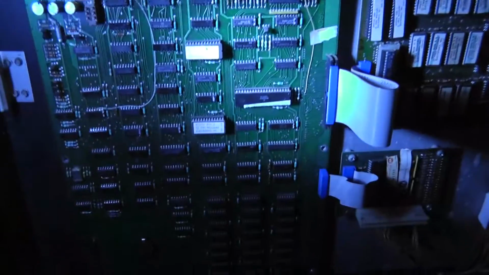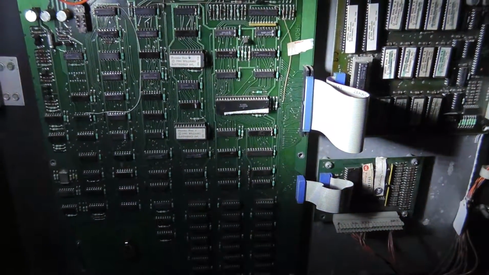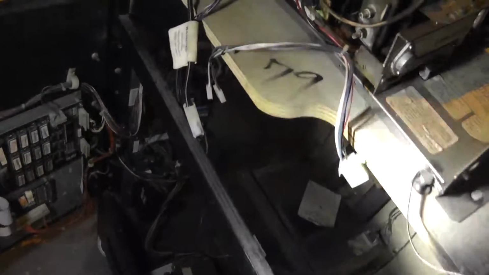All right, I got my Stargate MPU board plugged in. Let's go ahead and power it up. Let's see. Monitor's hooked up. Yep. Got a 0 on the ROM board. And we have what's going on with the graphics.